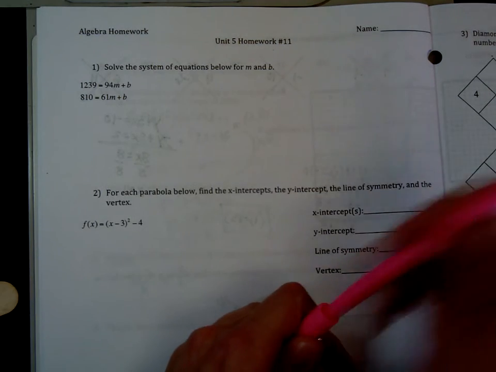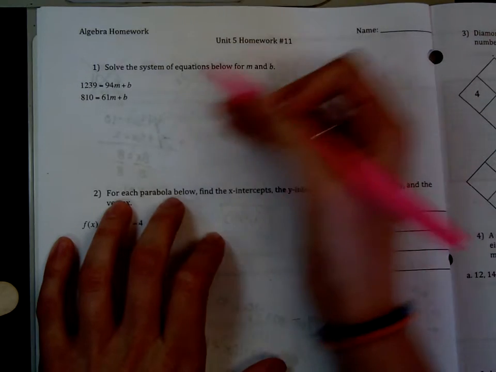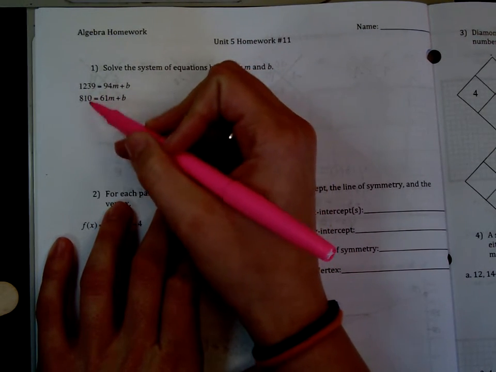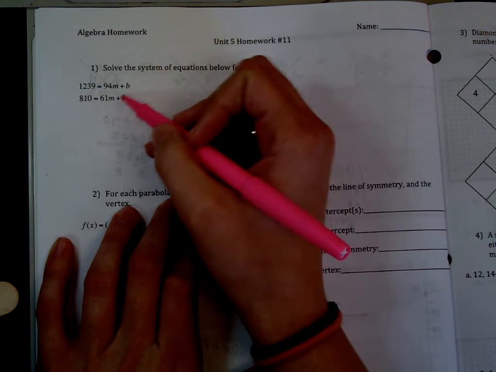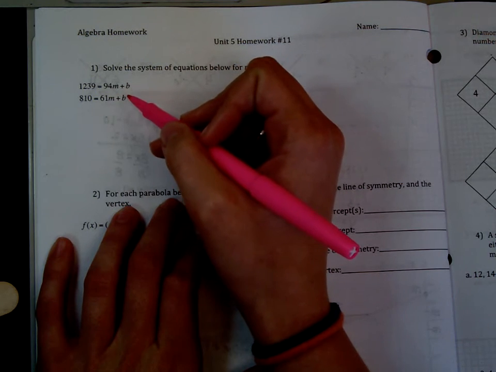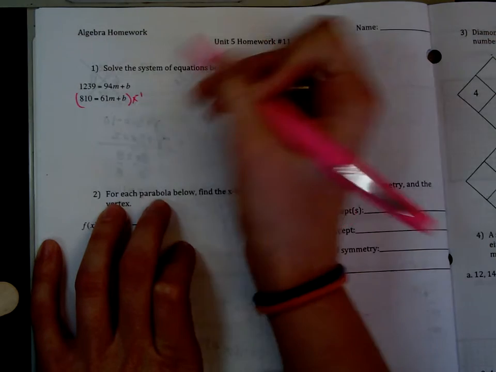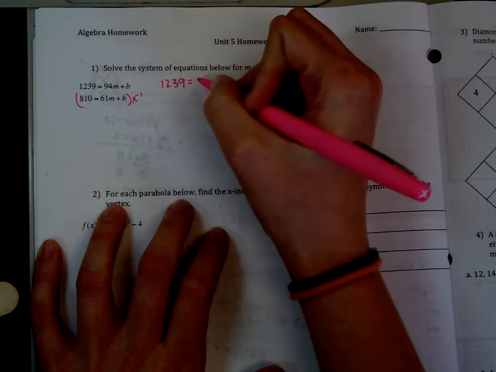So the first question we have is solve the system of equations below for m and b. I noticed that my variables are lined up, my equal signs are lined up, but nothing's going to cancel right now, because if we added these two equations together, we would get two b's right here. The b's wouldn't cancel. So I'm going to multiply everything here times -1. So I'm going to rewrite the top equation.